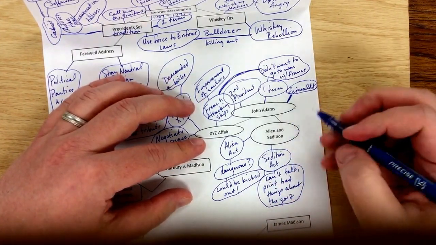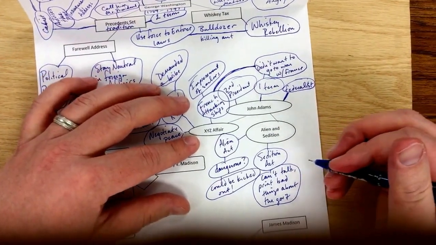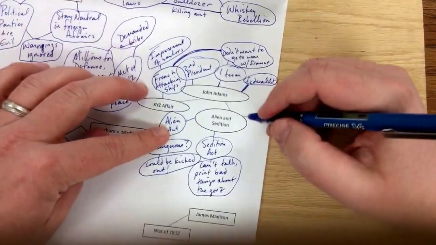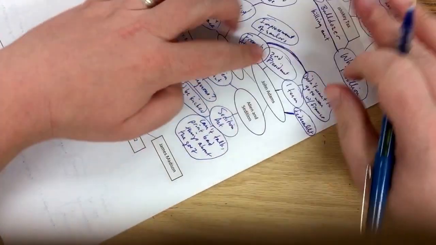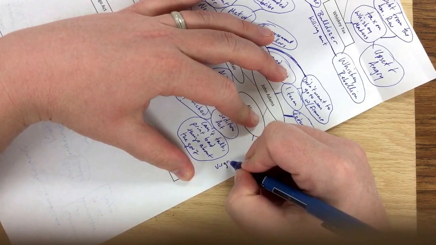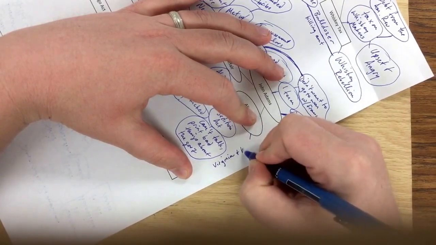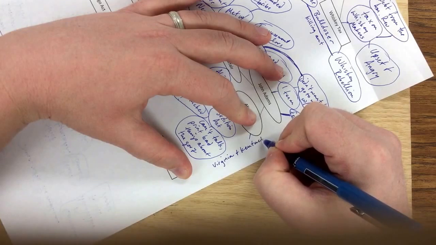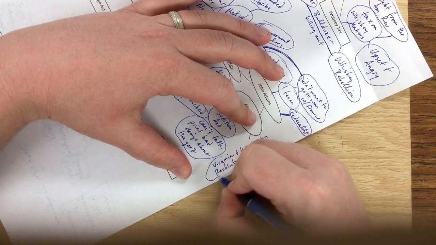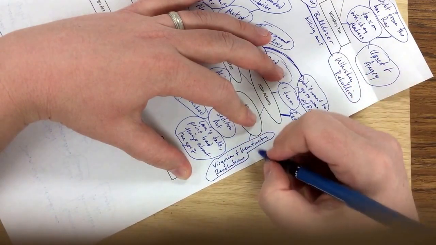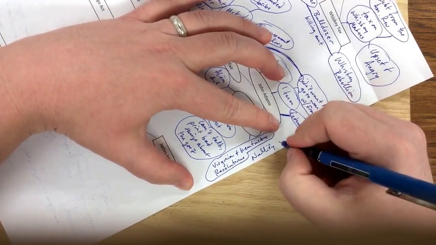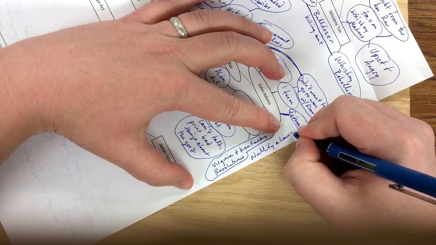And remember, John Adams did this to control some of those Democratic-Republican newspaper editors. And so the Alien and Sedition Acts, I'm going to turn my paper to the side a little bit so we can use this side. Remember, they were met with the Virginia and Kentucky Resolutions. The Virginia and Kentucky Resolutions said you can nullify or cancel a law.